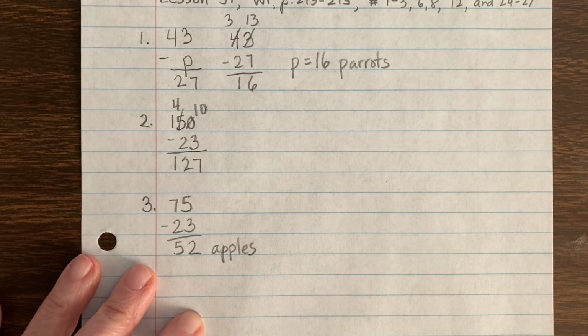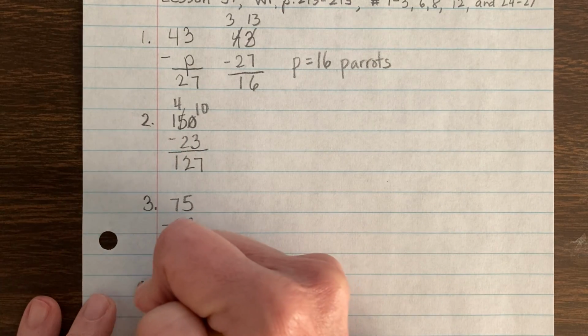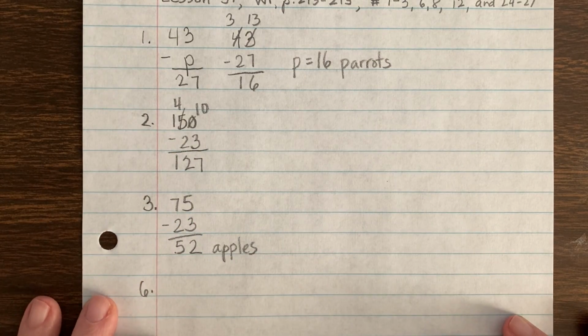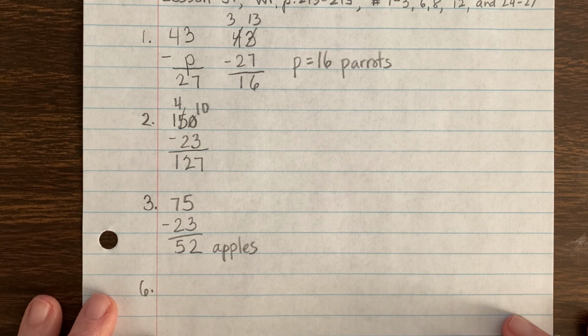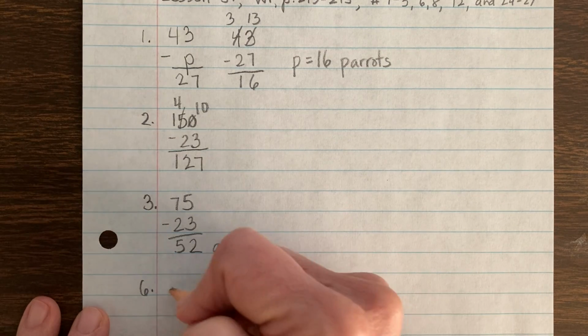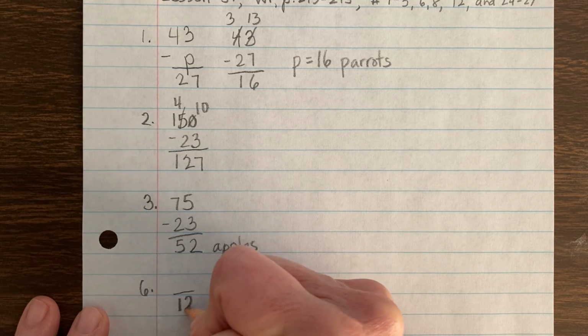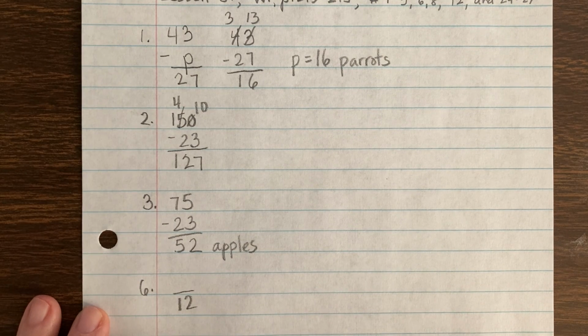Now we're going to do number 6 on the following page. All right, so we have a picture here. What fraction of this figure is shaded? So you have to look at the picture on page 214, and you'll see there's a rectangle there that's divided into 12 parts. Okay, so 12 is going to be your denominator. There's 12 parts altogether.